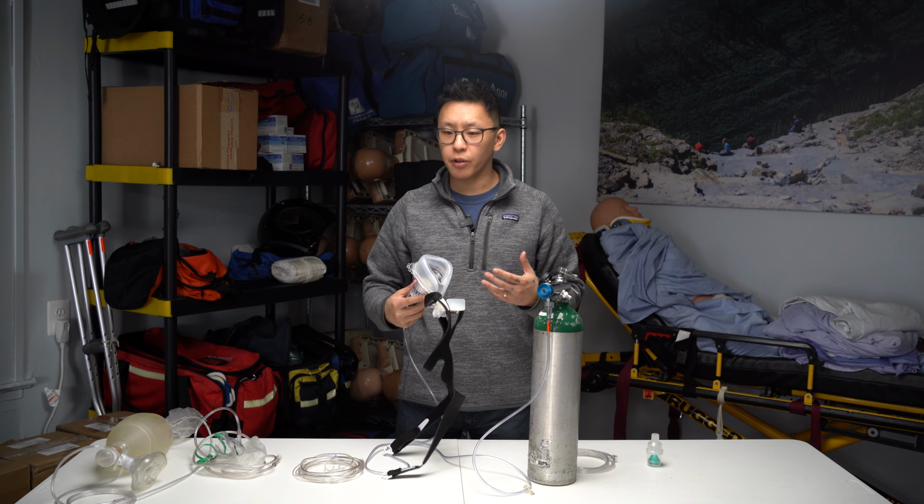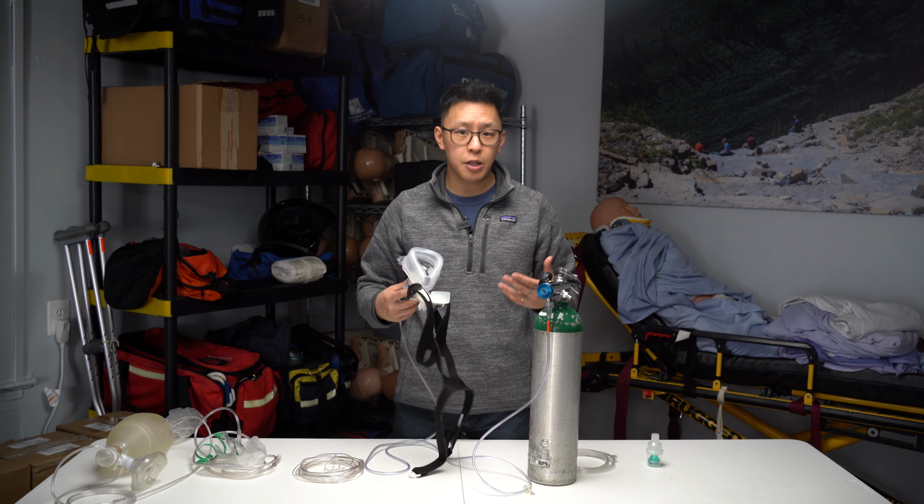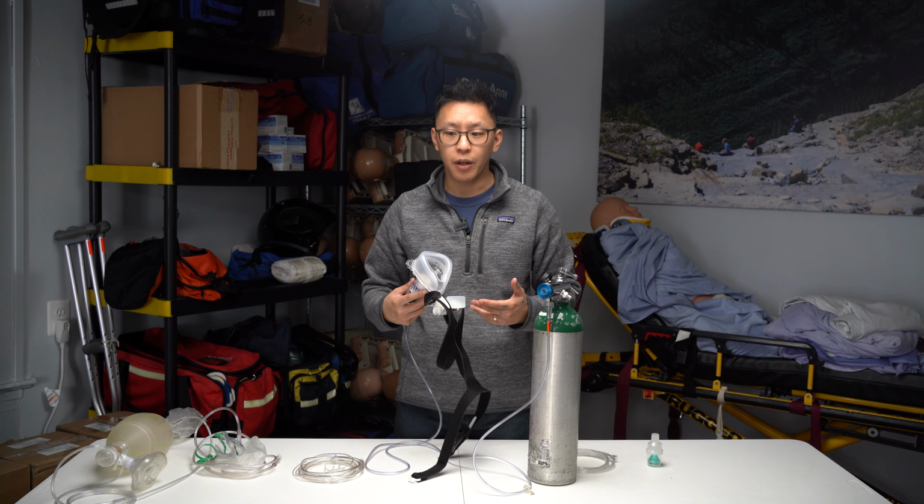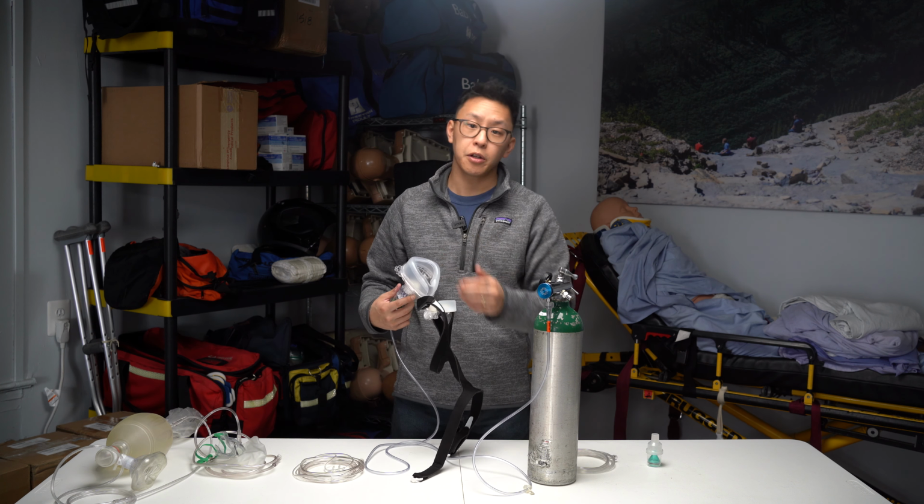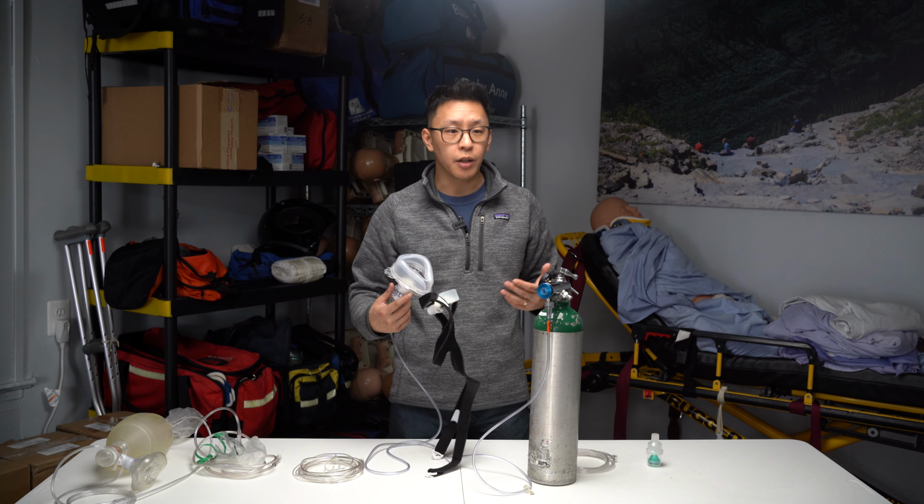This can prevent someone from going into respiratory failure and us eventually having to manage a respiratory arrest, and having to utilize a supraglottic device, or if you're ALS, intubation.